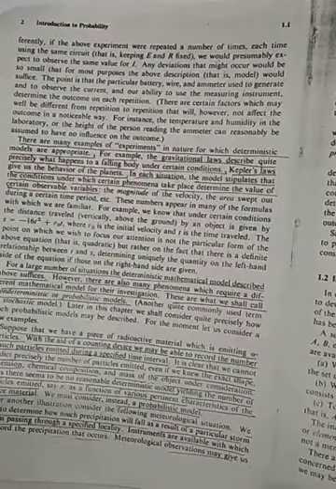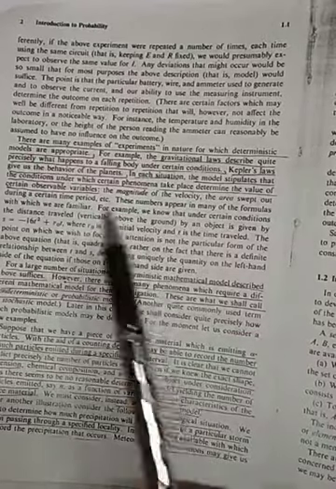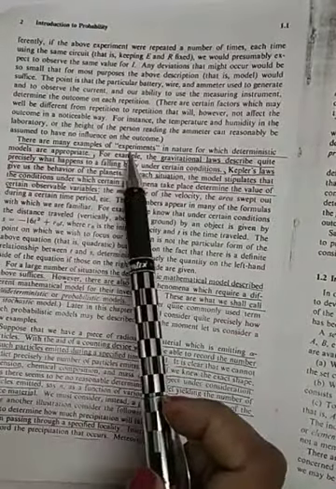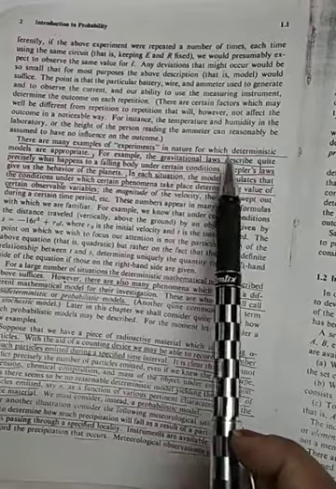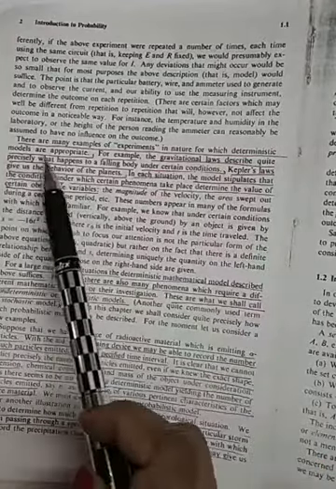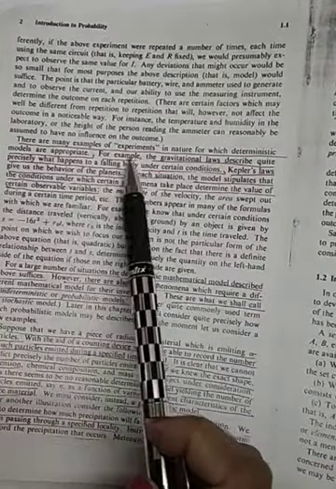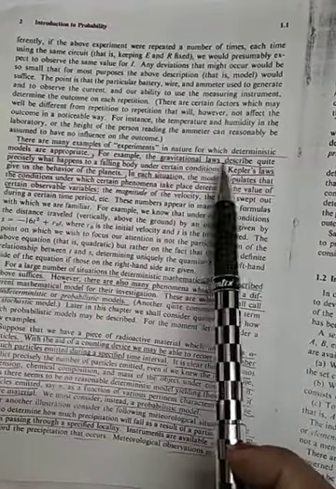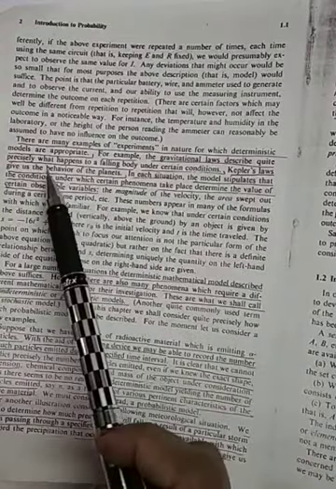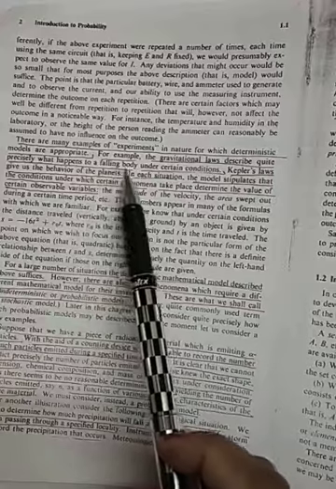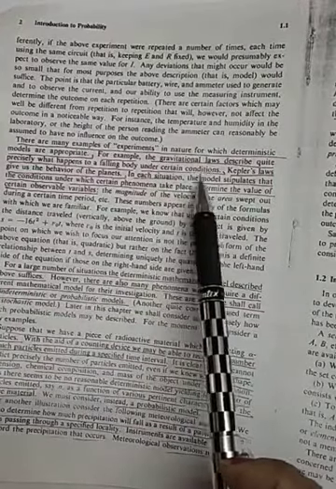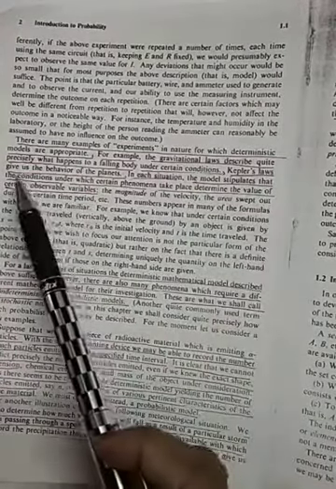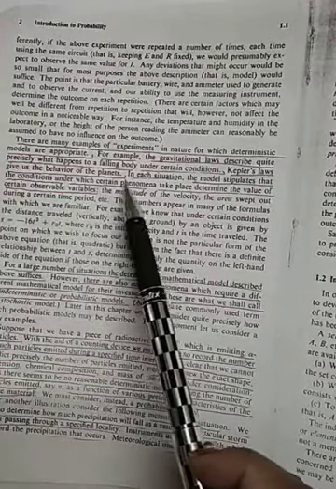So according to P L Meyer's language, there are many examples of experiments in nature for which deterministic models are appropriate. For example, the gravitational laws describe quite precisely what happens to a falling body under certain conditions. Kepler's law gives us the behavior of the planets.